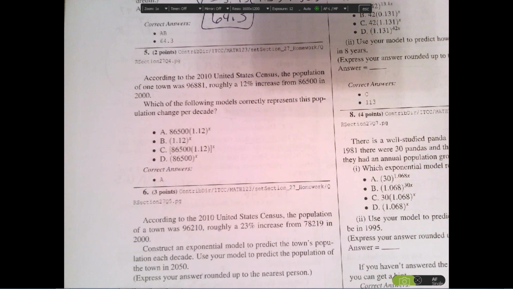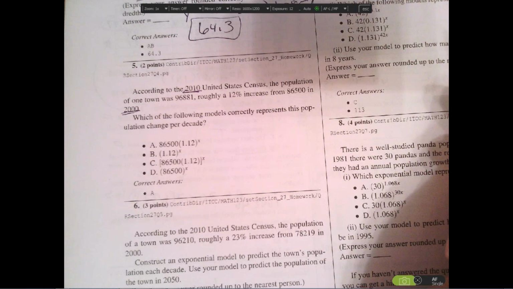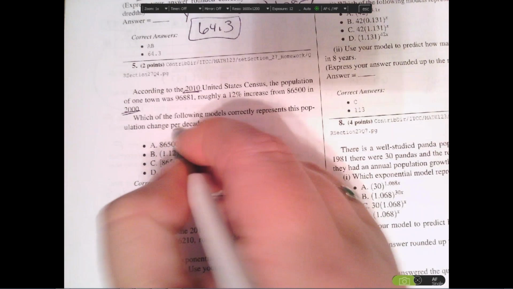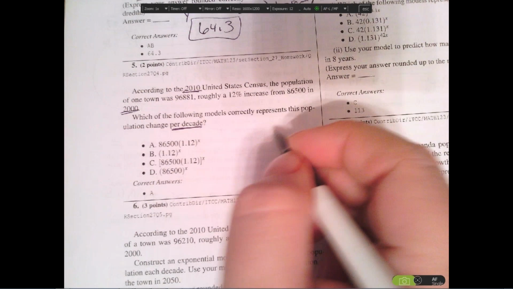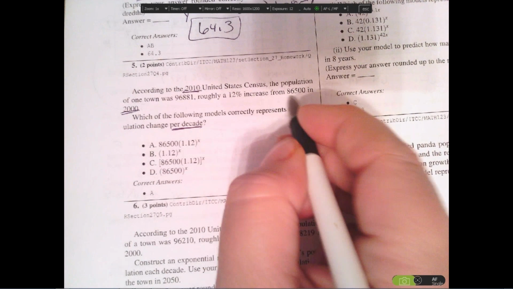And the problem they were having with it is the way it is written. Remember that time does not have to be in years, it can be in decades. It's saying change per decade. So all we have is our initial amount.